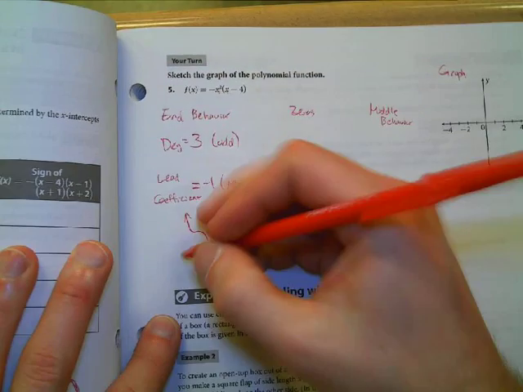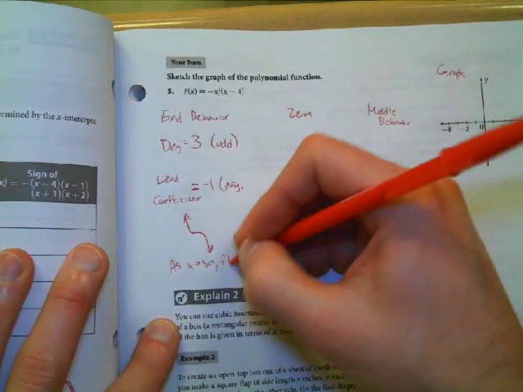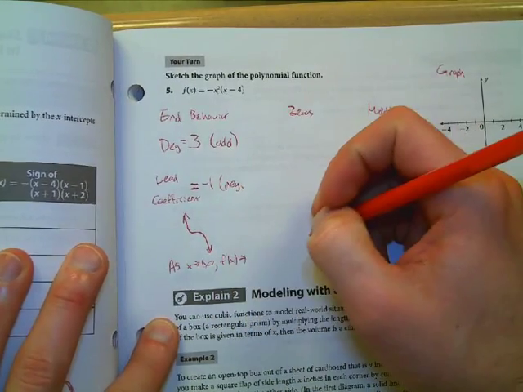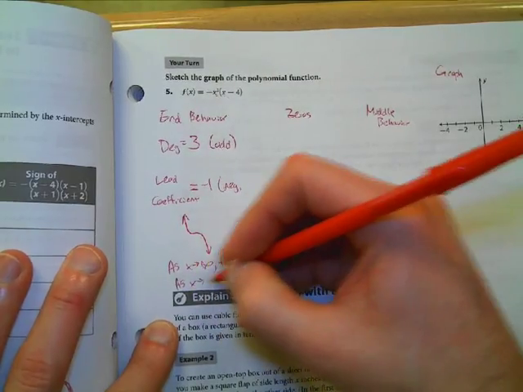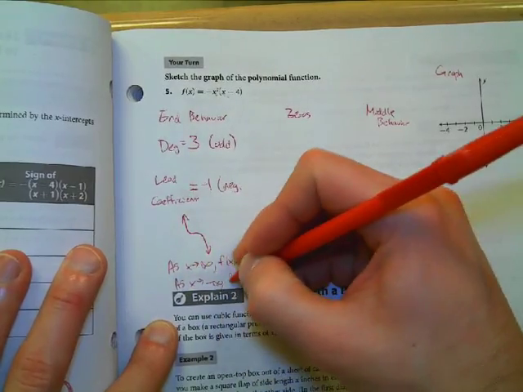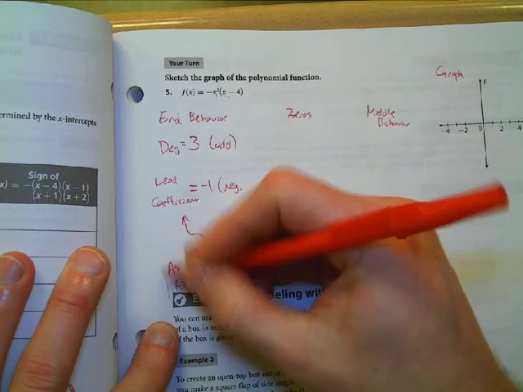Okay, there's our end behavior. Again, the odd degree means we're going to have different end behaviors. One's going to go to +infinity, one's going to go to -infinity. Since it's a -1 lead coefficient, it's going to be this like reflected cubic kind of thing. Okay.